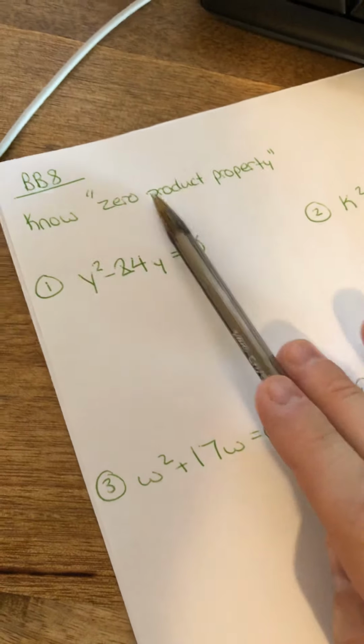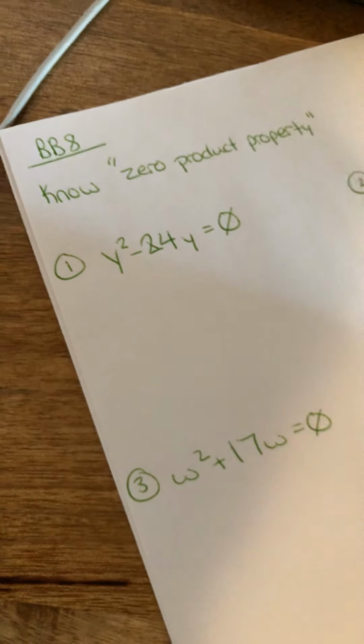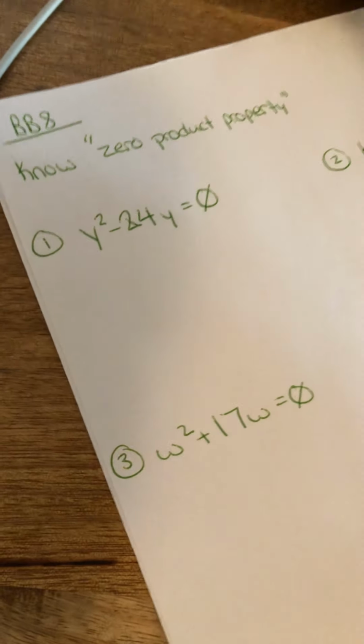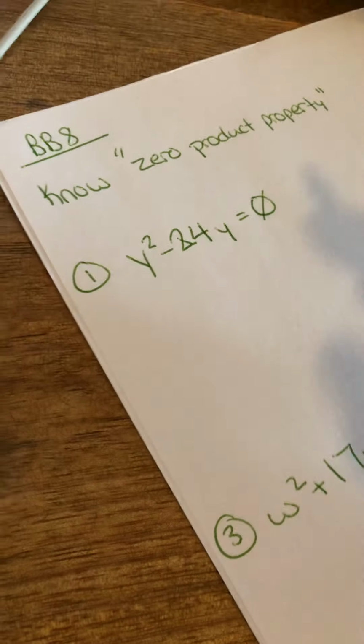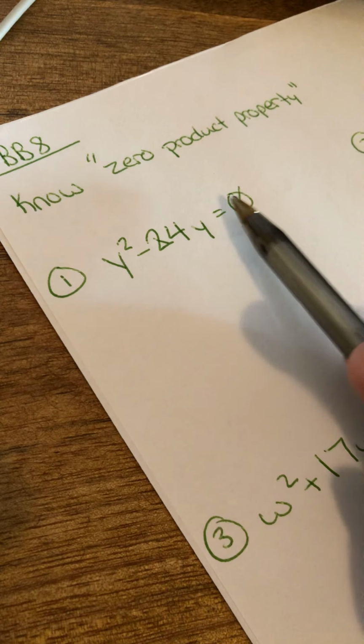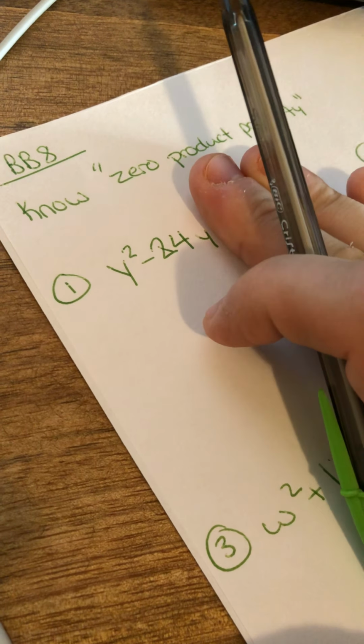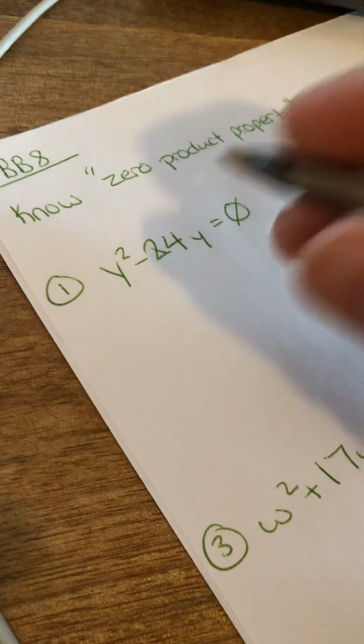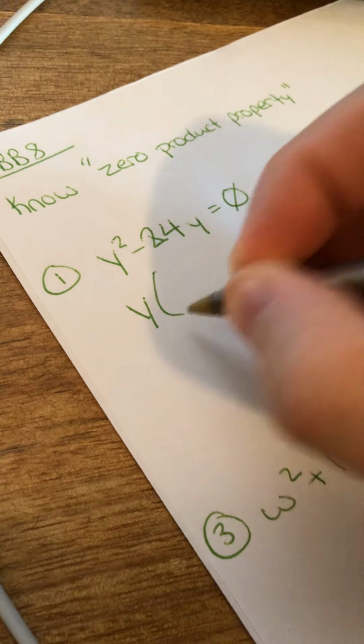You need to know what the zero product property is, and what that basically means is when you factor something down, one or the other is going to equal 0. Okay? So if I'm going to factor this out, ignore this part for a second. We're only looking at the y squared minus 24y. What can you pull out of both? Well, hopefully you can say you can pull out a y.